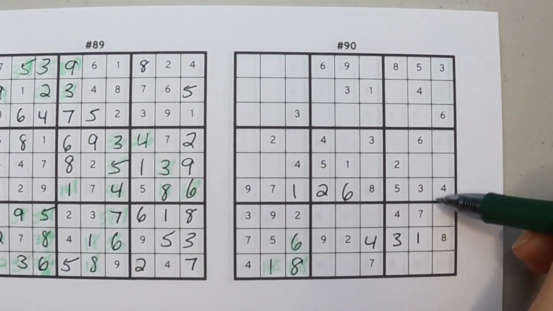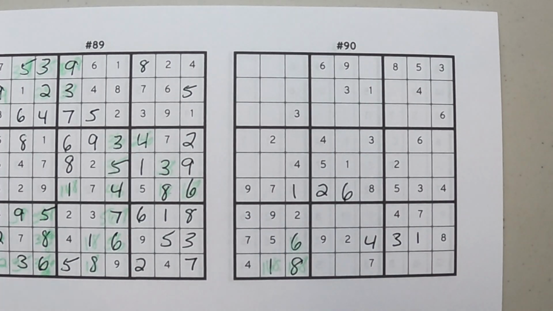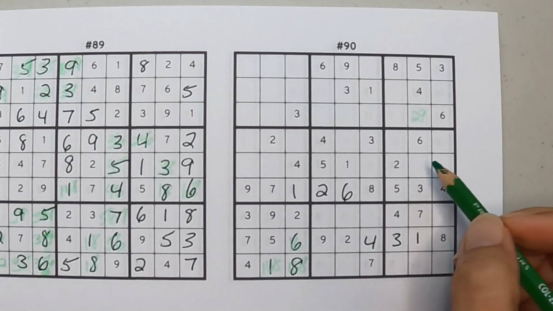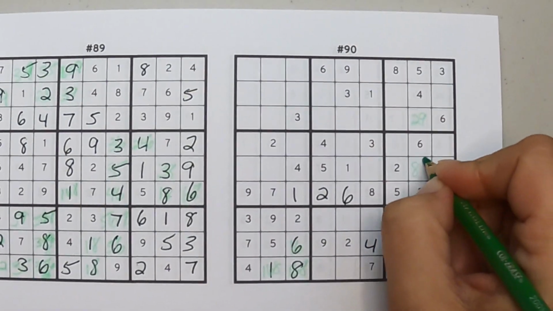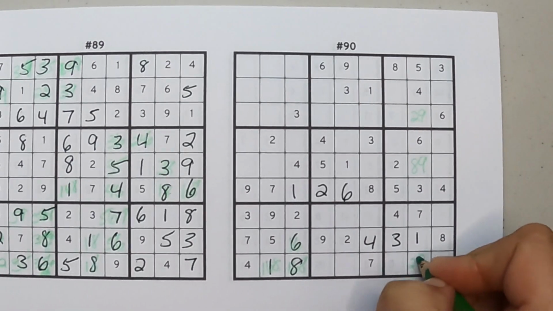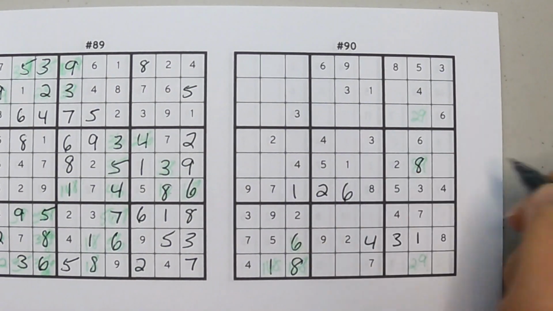For this column now, we're missing 2, 8, and 9. Got an 8 here, so 2, 9. 2 here, so 8, 9. 8 here, so 2, 9. So that means the only place our 8 can be is here.